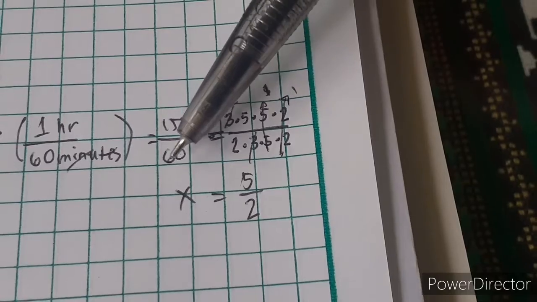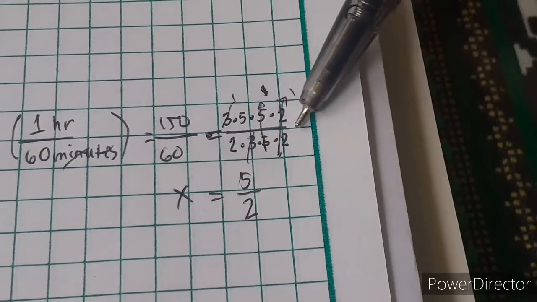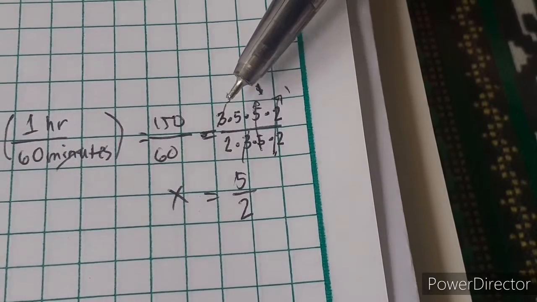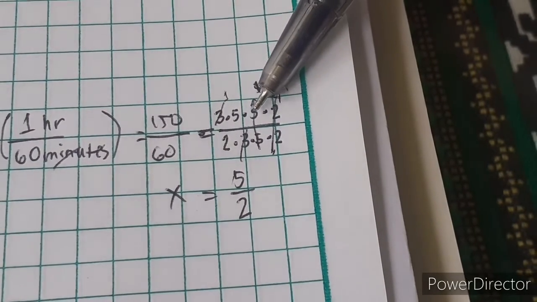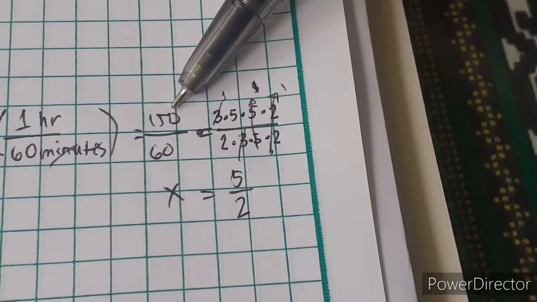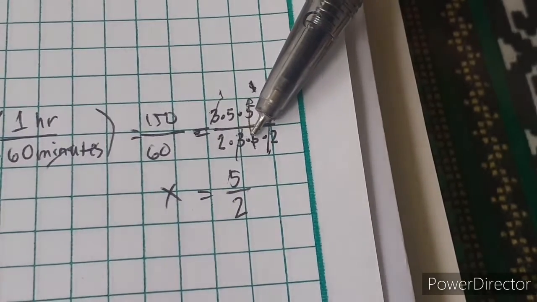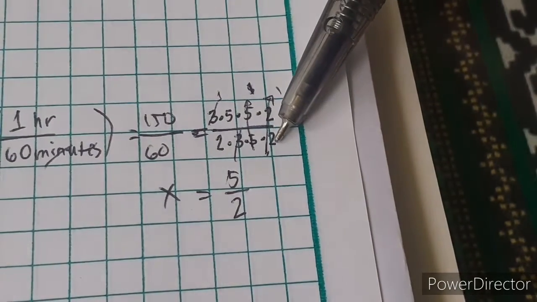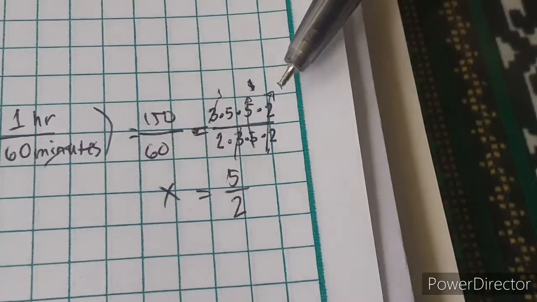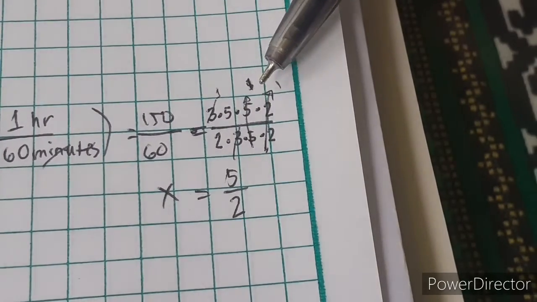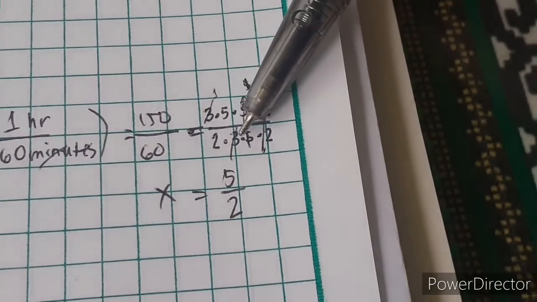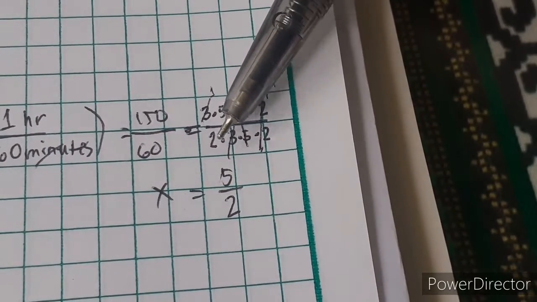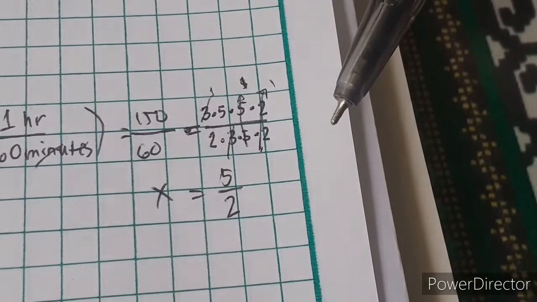Now, if you have these big numbers, it is good that you do prime factorization. So these are the prime factors of 150. 3 times 5 times 5 times 2 will give you 150. 2 times 3 times 5 times 2 will give you 60. So 2 divided by 2 is equal to 1. 5 divided by 5 is equal to 1. 3 divided by 3 is equal to 1. 5 divided by 2 is our x.